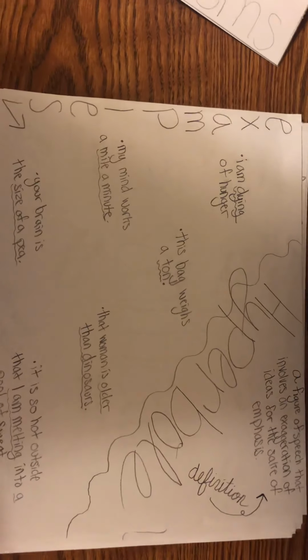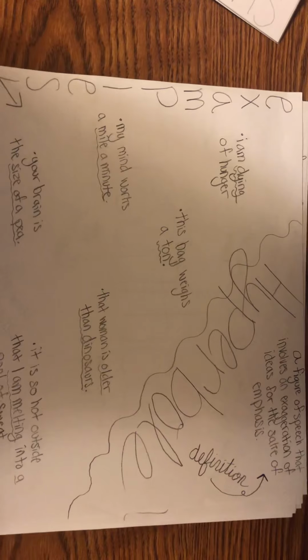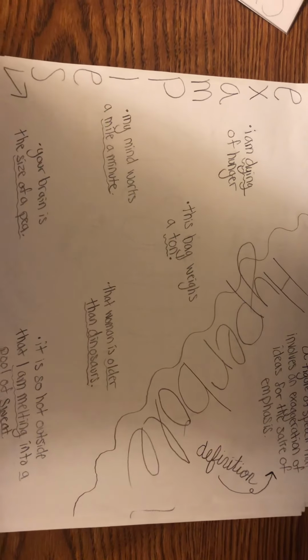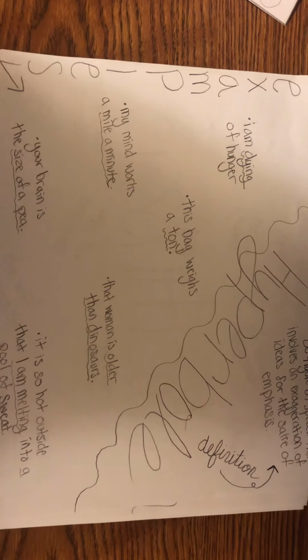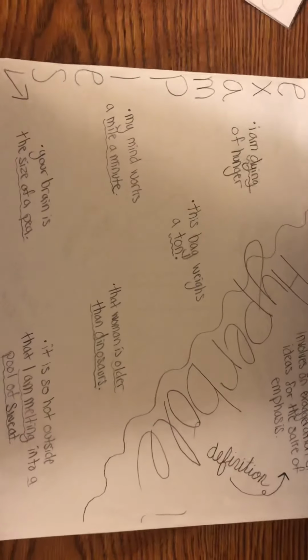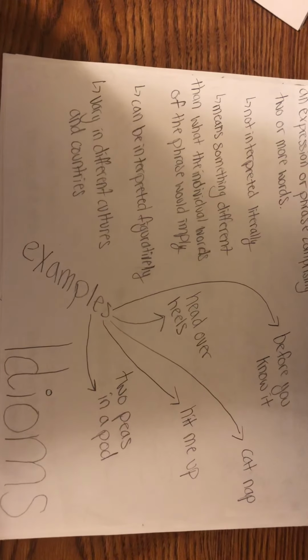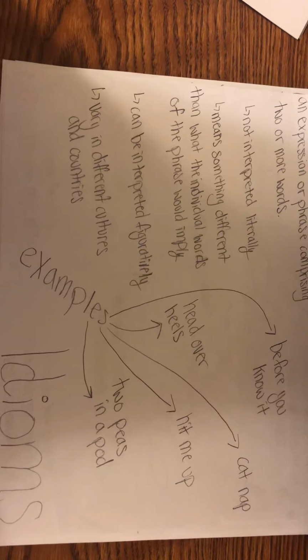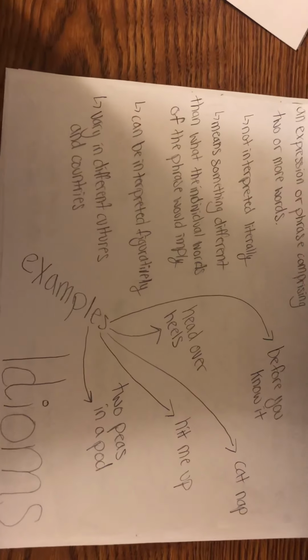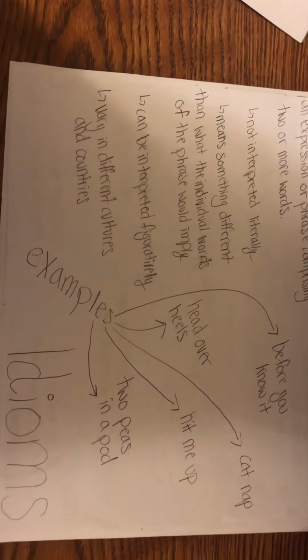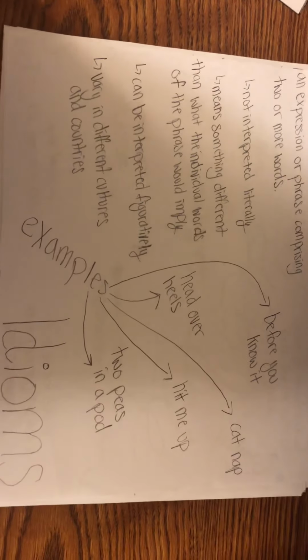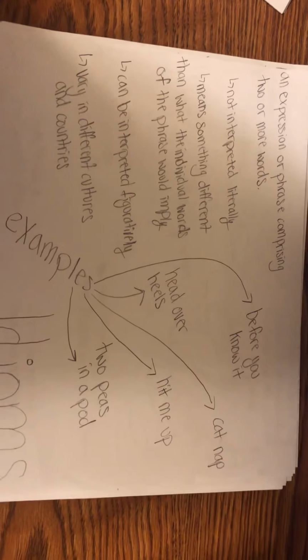Several examples are such as, that woman is older than dinosaurs, my mind works a mile a minute, or I am dying of hunger. The next device is an idiom. An idiom is an expression or phrase that contains 2 or more words and is not interpreted literally. It means something different than what each word means by itself. Some examples are two peas in a pod, head over heels, or to take a cat nap.